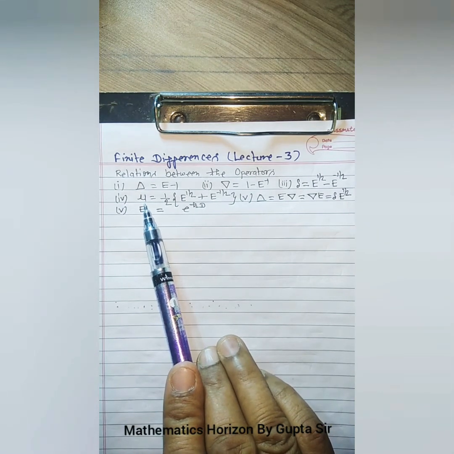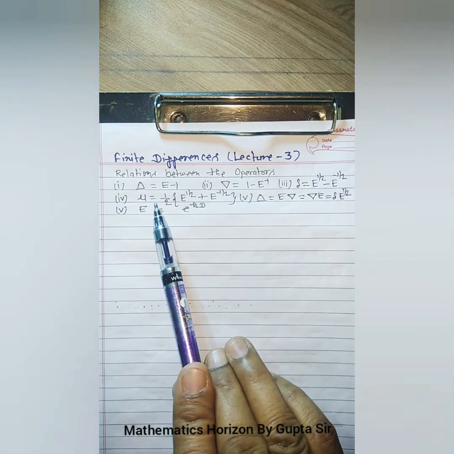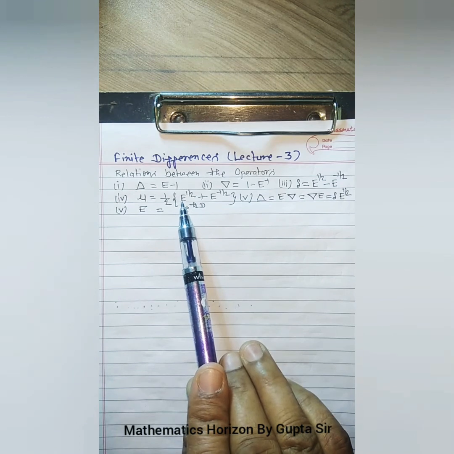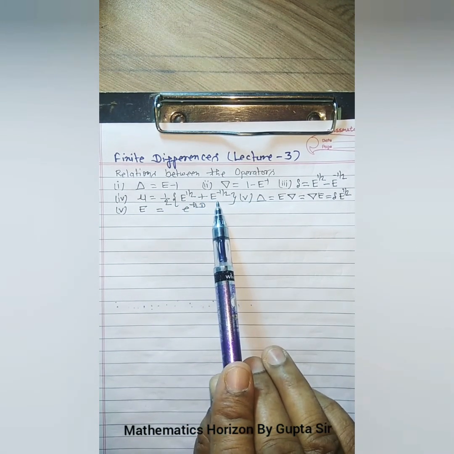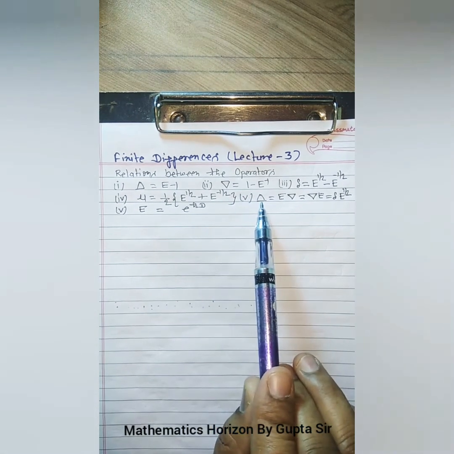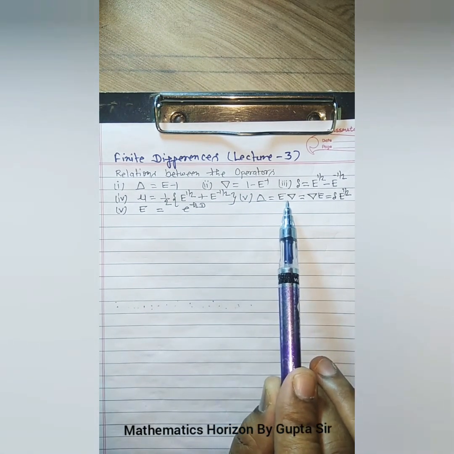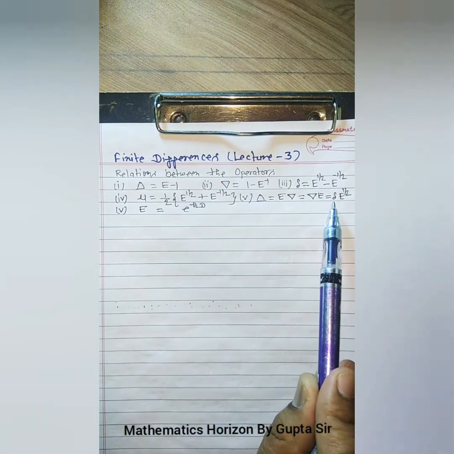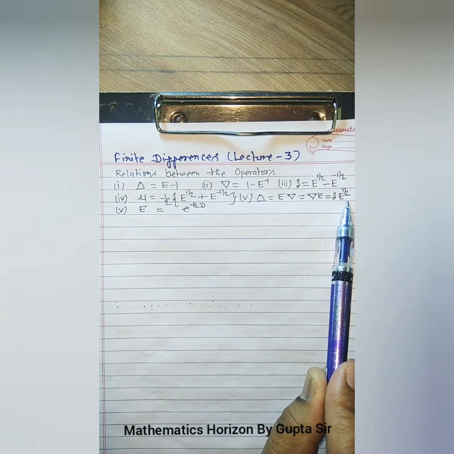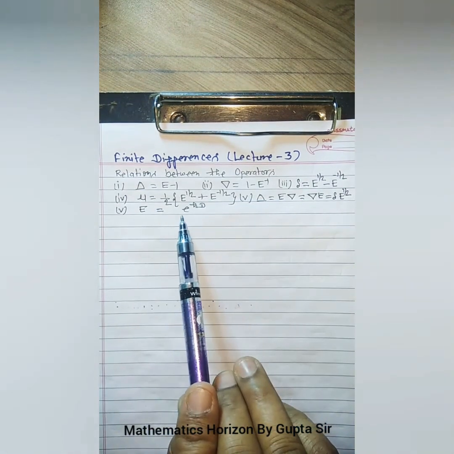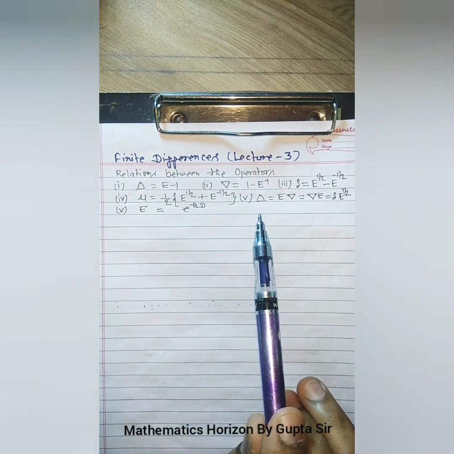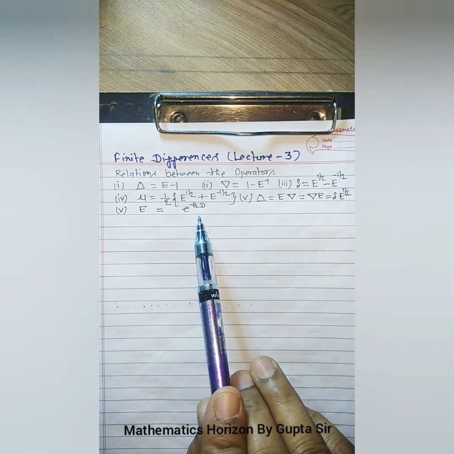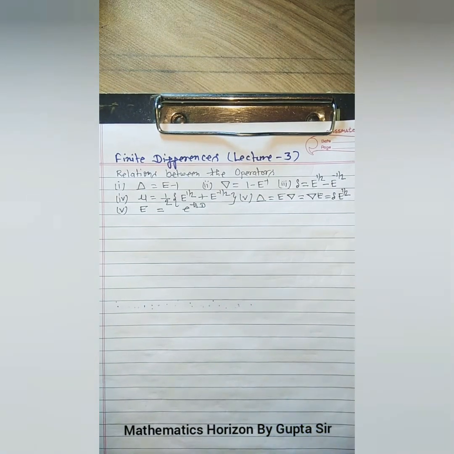Fourth, μ, which is an averaging operator, equal to 1 by 2 times E to the power 1 by 2 plus E to the power minus 1 by 2. Fifth, E equal to e to the power hD, where D is a differential operator.